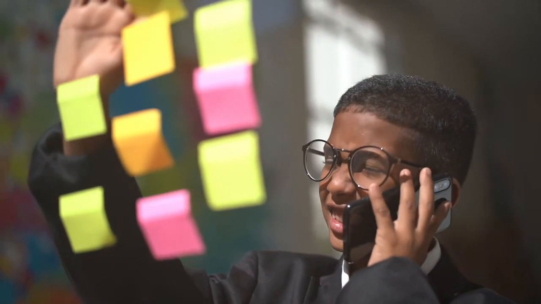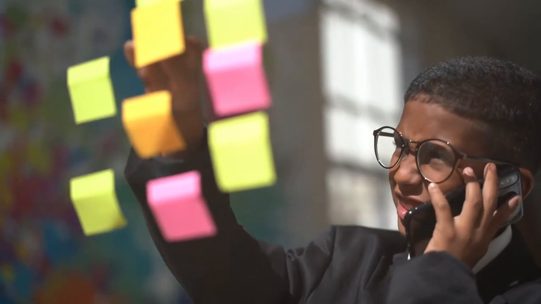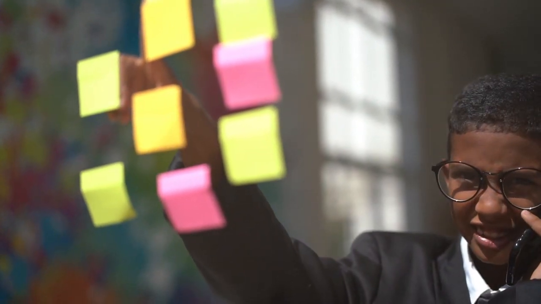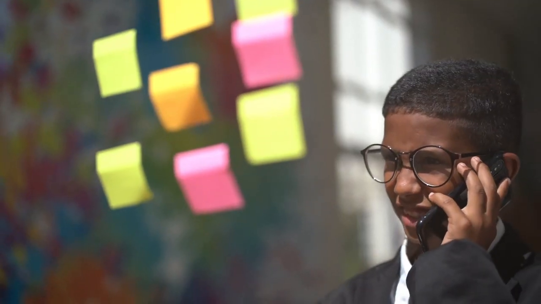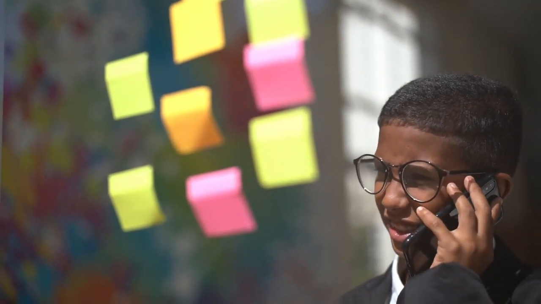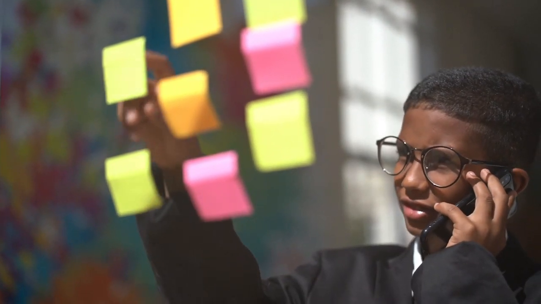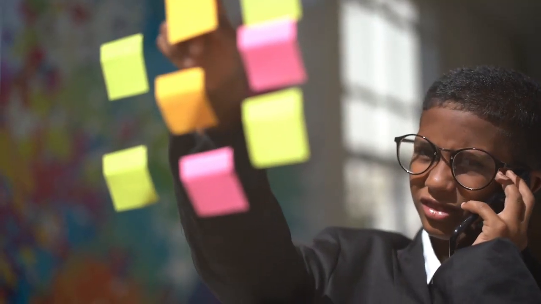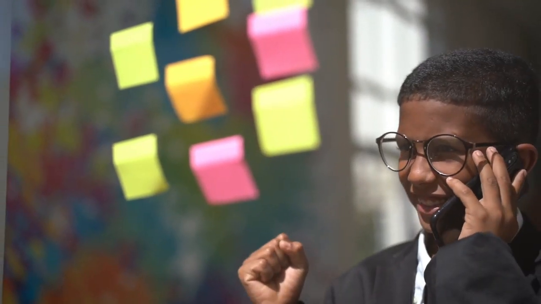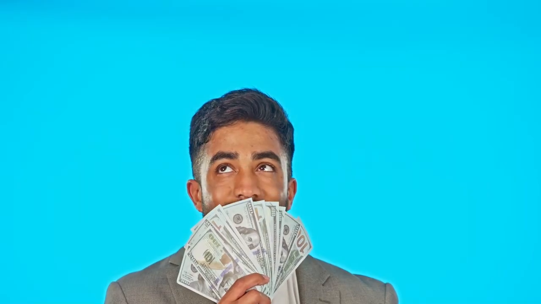Some users fail to set permissions correctly. Trello Enterprise allows granular access control, but beginners often grant too many people editing rights. This can lead to accidental deletions or workflow disruptions. Assign view-only or comment-only access where appropriate to maintain control.